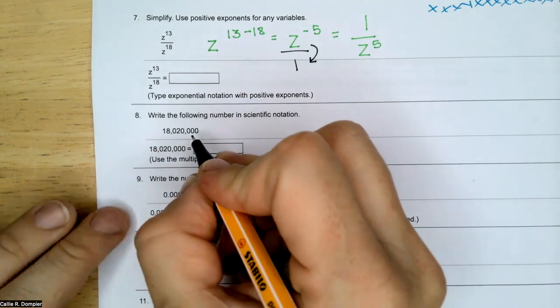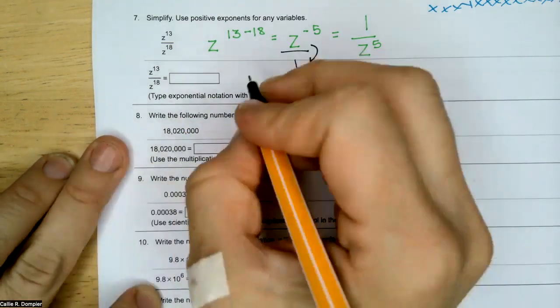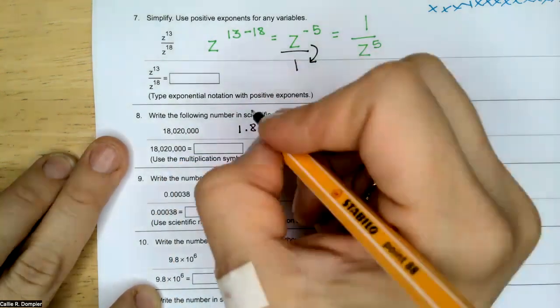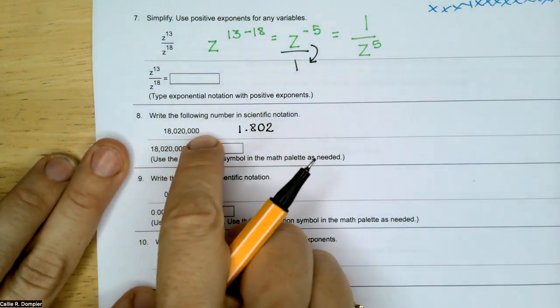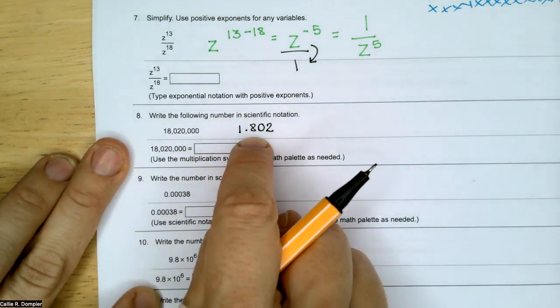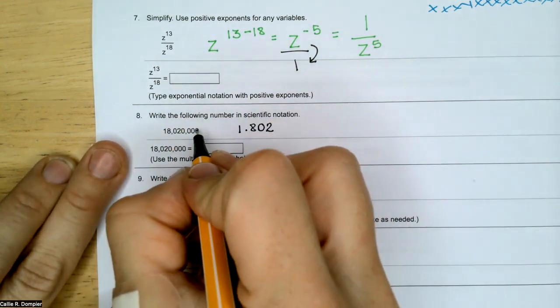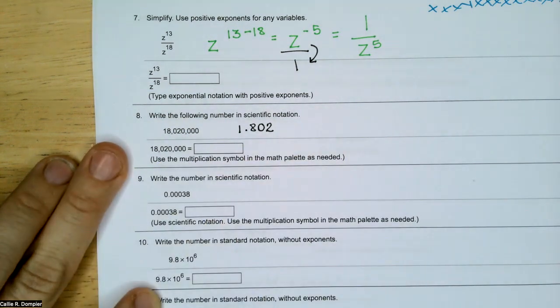Okay, so the rule is you are going to change 18 million to 1.8. Okay, 1.802 in fact, right? And the rest are zeros, so you don't need to include those. But what we want is one number in front of the decimal point instead of 1, 2, 3, 4, 5, 6, 7, 8 numbers in front of the decimal point.